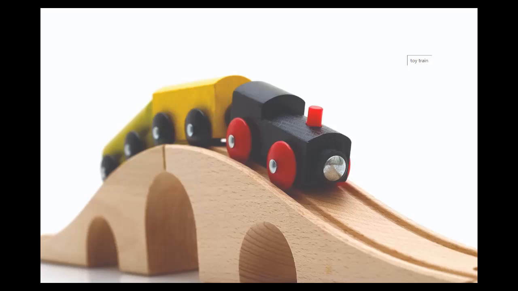How do you think you can make the train go faster? What could you do to make this train go faster? Maybe pushing the train harder? That would make it go faster. How about pushing it down a hill? That would probably help it go faster too.